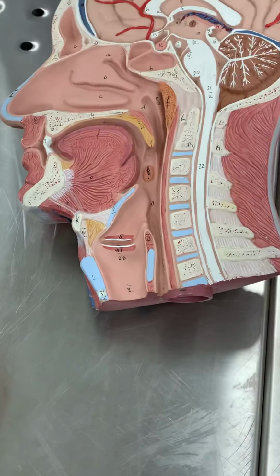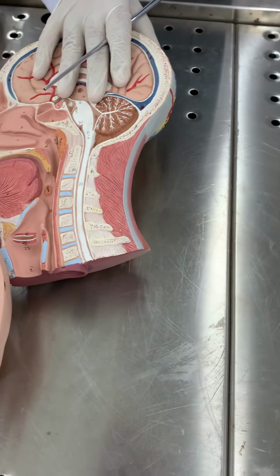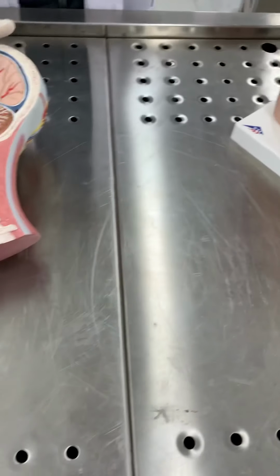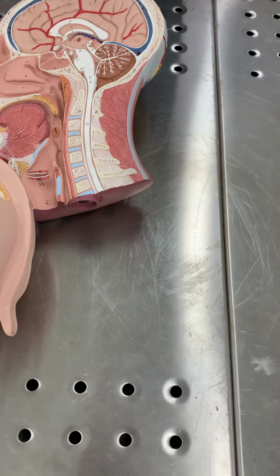So that was regarding the tongue. Next is esophagus. So this completes the oropharynx, salivary gland.